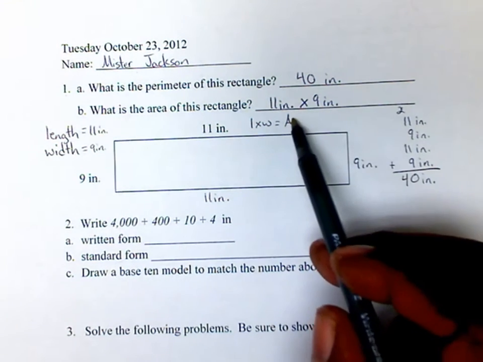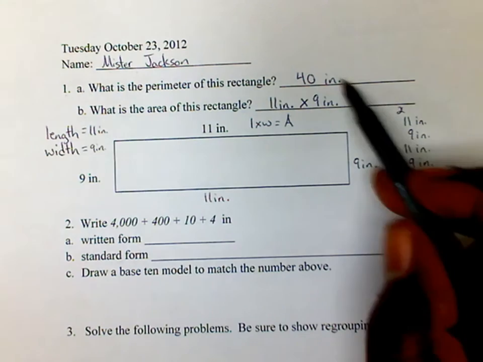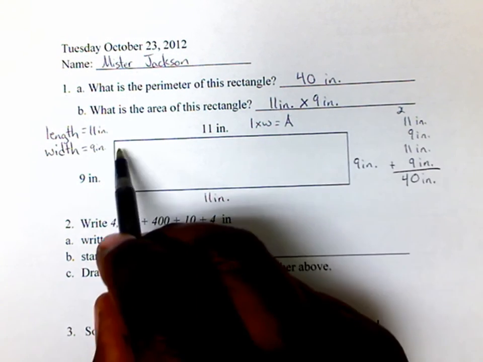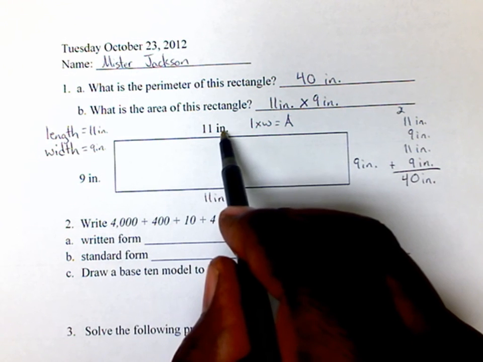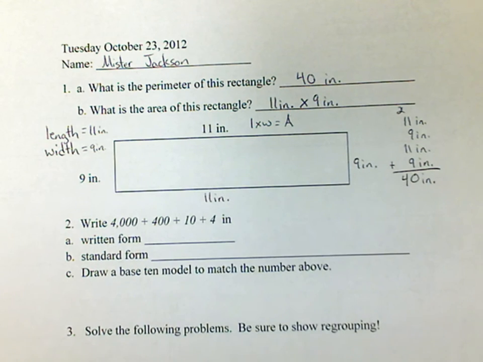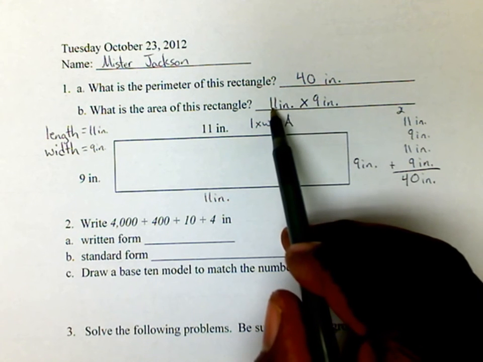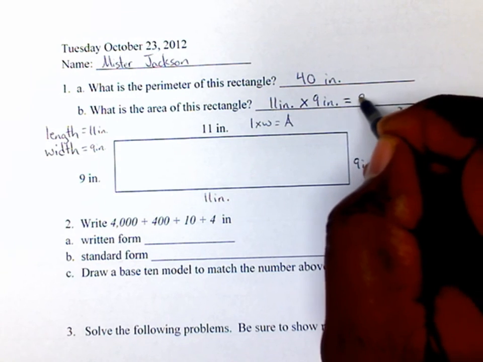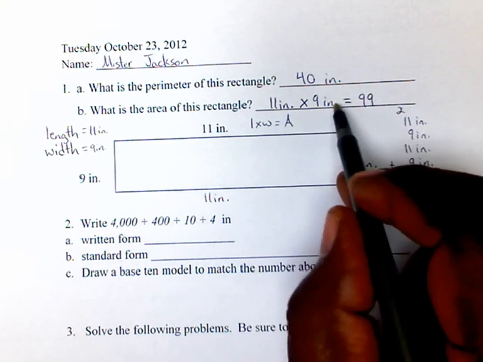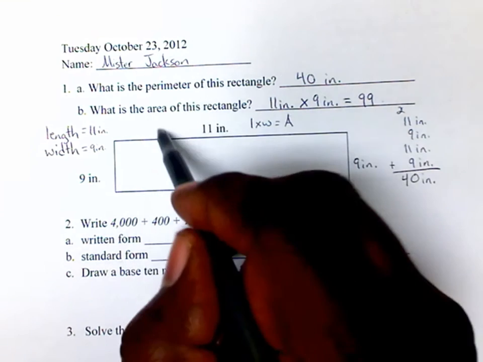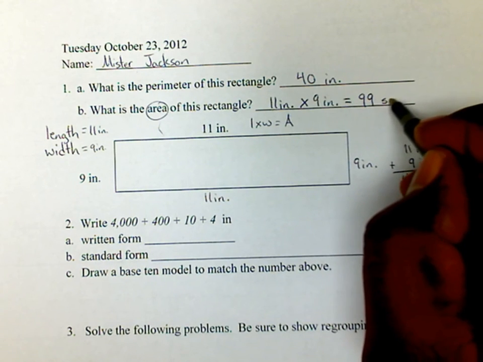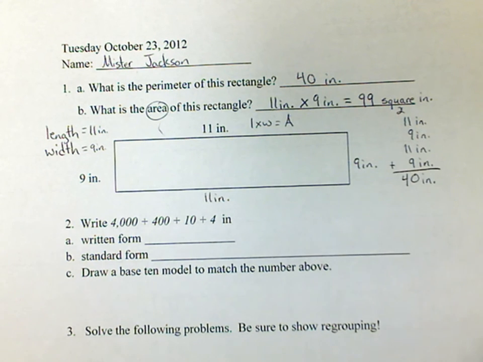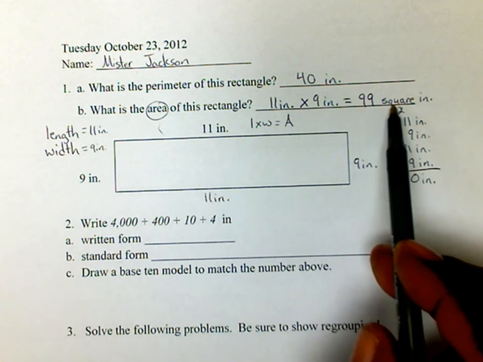Remember, when we ask for area, it's not basic units anymore like inches. It's going to be square inches, because they're asking how many squares that are 1 inch long or 1 inch wide can fill this entire rectangle. Now the good news is, from your fact families, you know that 11 times 9 is what? 99. But I don't want you to put 99 inches. When they ask for area, you must use square inches. So, what's the area of this rectangle? 99 square inches.